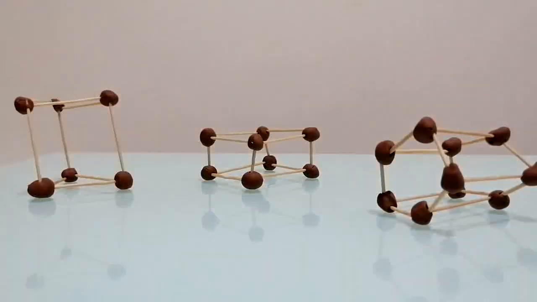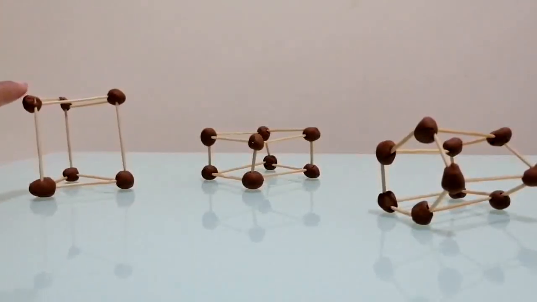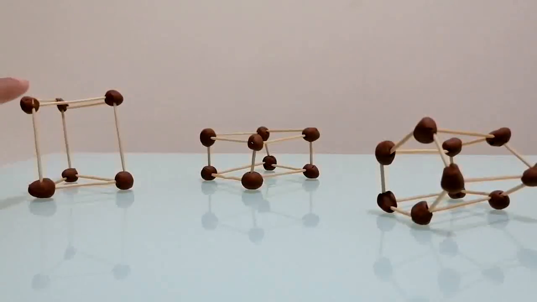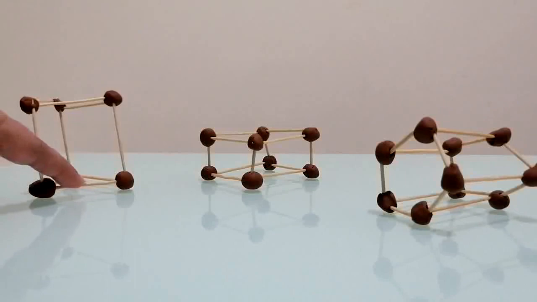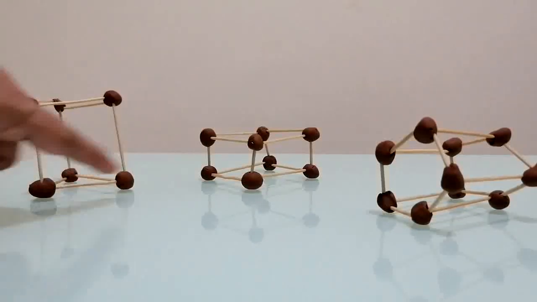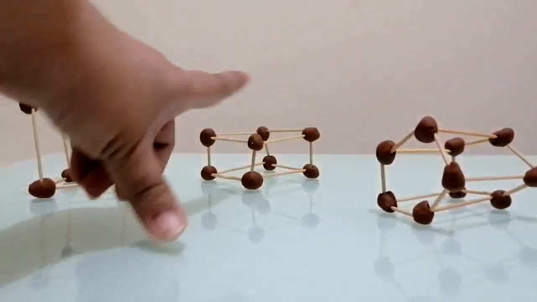Okay? Which shape has only 6 horizontal edges? It's this shape. Triangular prism. Let's count. 1, 2, 3, 4, 5 and 6. Okay. What about this? This had 7 horizontal. This had 8.